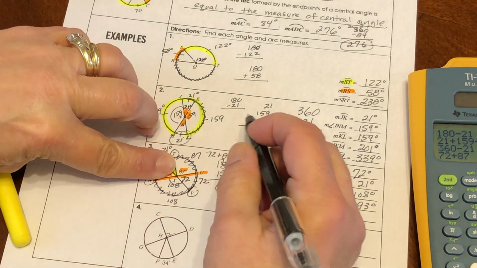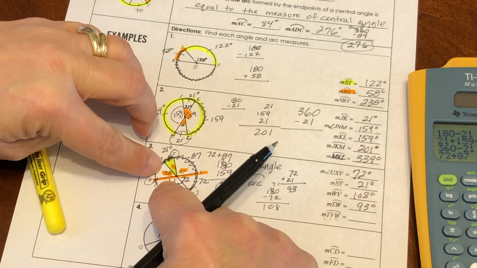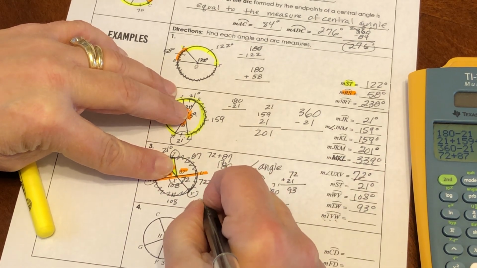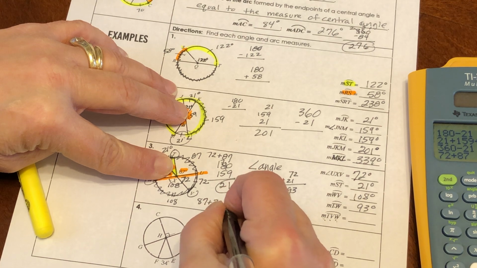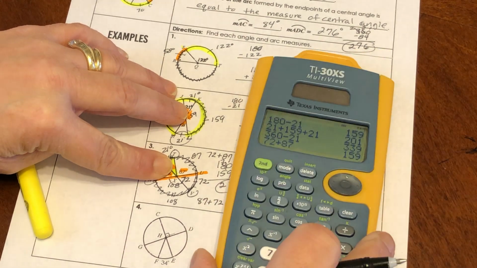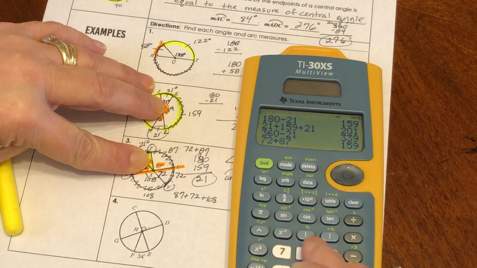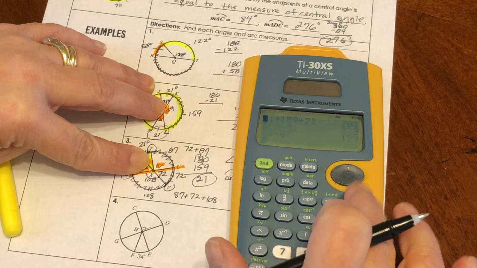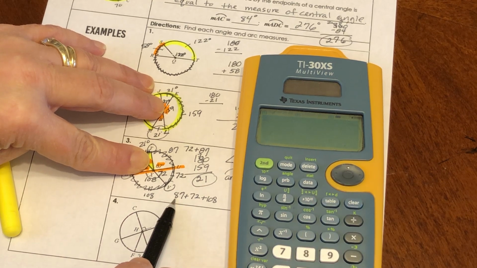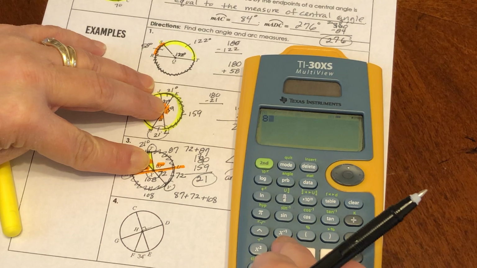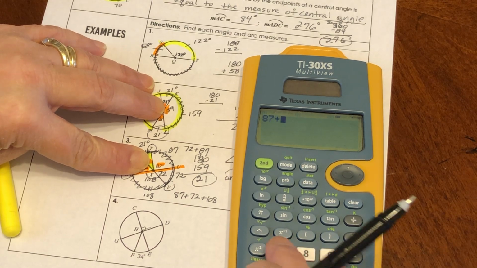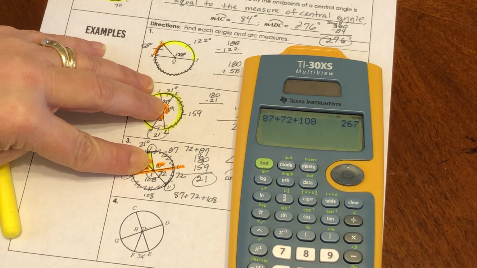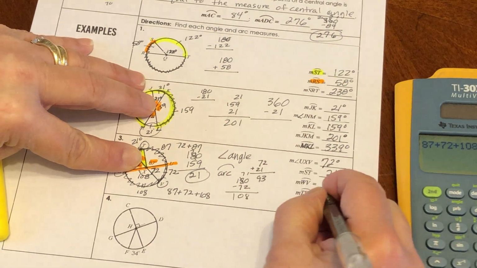I could do two things. I could take 360 and subtract this part, or I can add up this plus this plus this: 87 plus 72 plus 108. Let's do it on the calculator. 87 plus 72 plus 108, enter, 267.